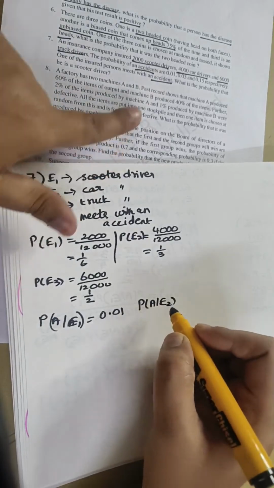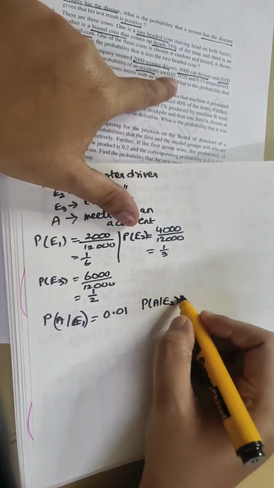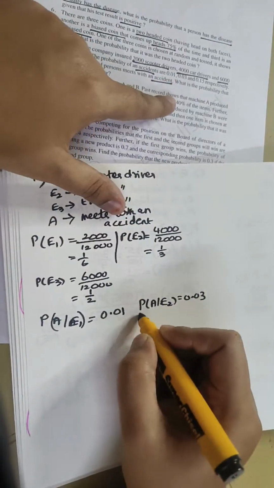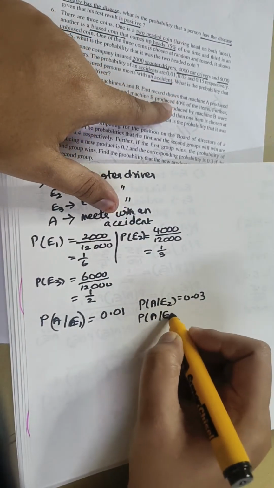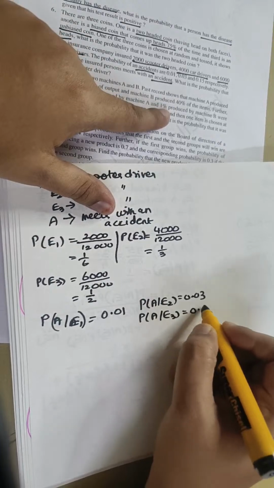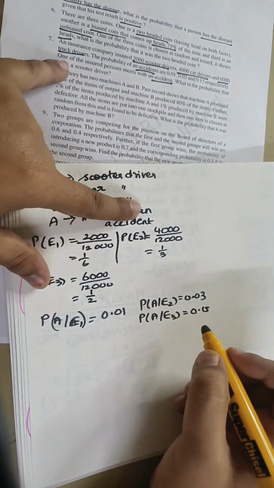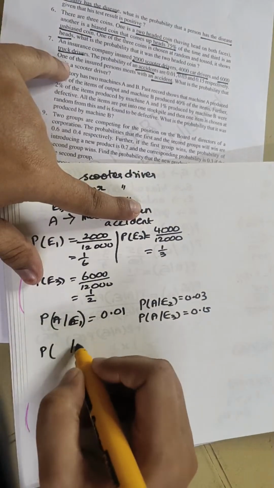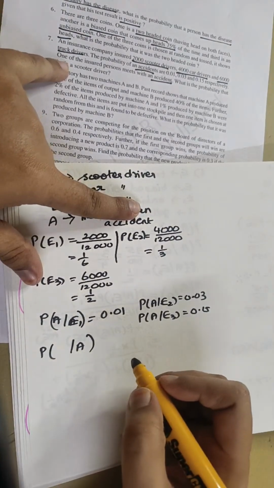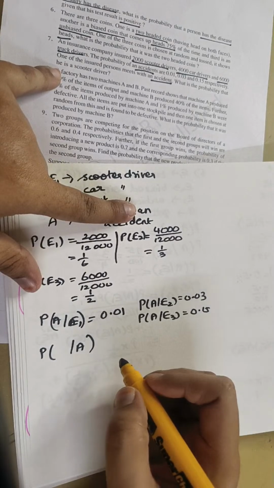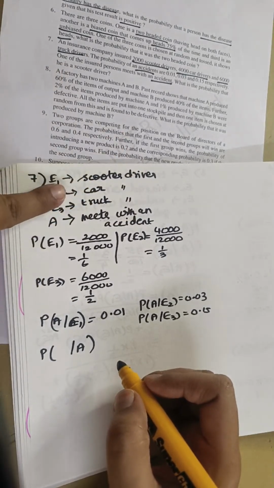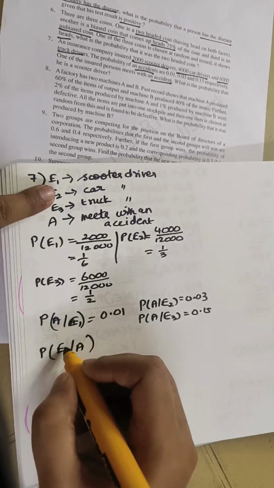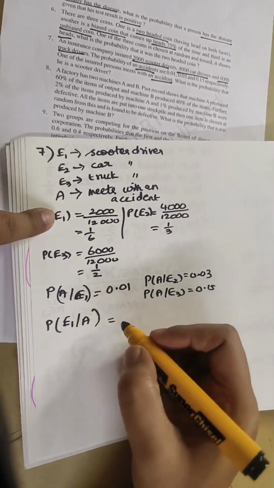We know that he is a car driver and it is given as 0.03, and given truck driver it is 0.15. Now one of the insured meets with an accident. So A has already occurred. What is the probability that he is a scooter driver? Scooter driver, again we have taken it as E1. Repeat the formula.